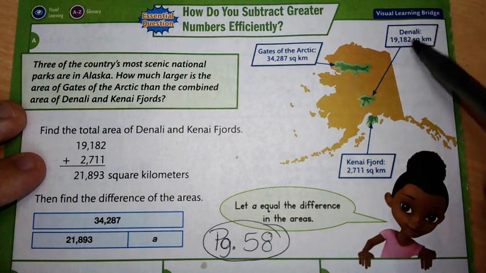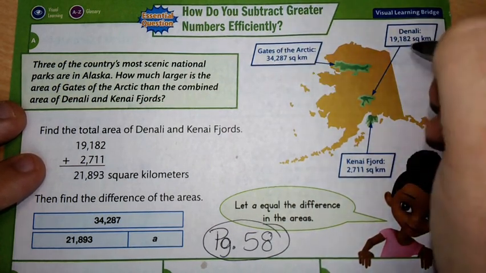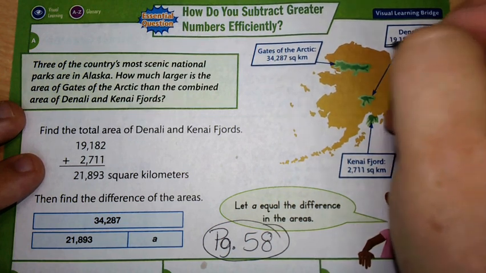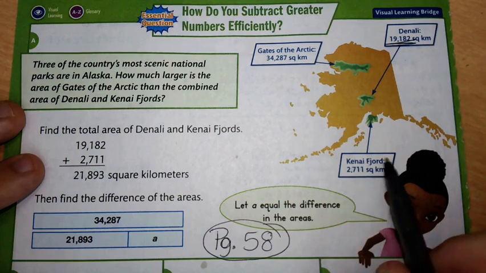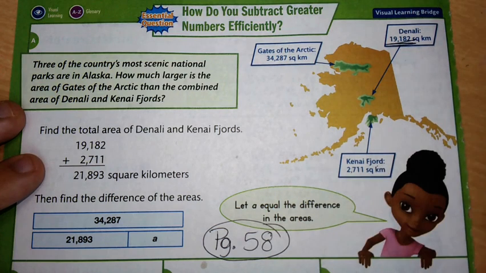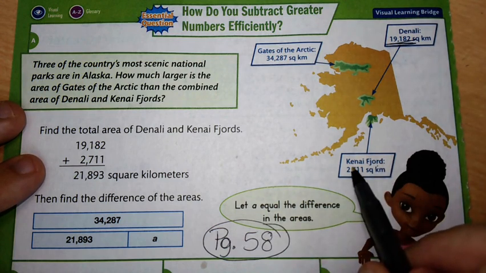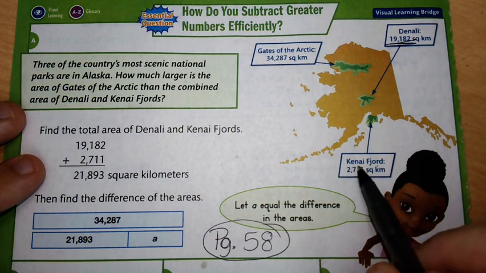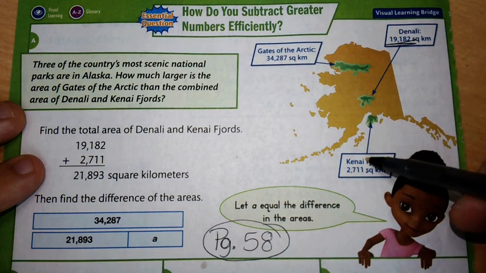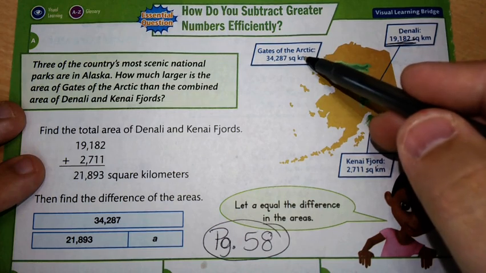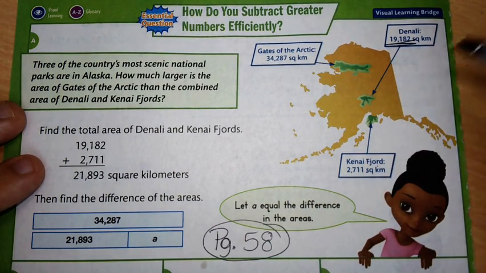When we take a look here at our map, I see that I've got these 3 points on here, and that's where we're going to get our numbers from. So we're going to go with Denali, which is right up here, and then Kenai. This is called a fjord. It's in Frozen if you've watched that before, but I'm going to just go ahead and call it Kenai for right now so that it'll be a little easier. So they want to know if we put these two together, how much larger is the Gates of the Arctic than these two? This is a two-step problem that we're going to have to do here.